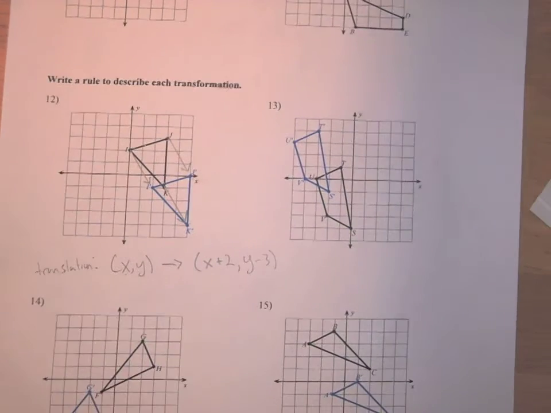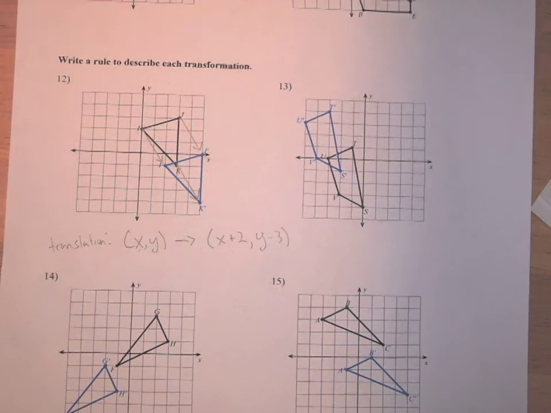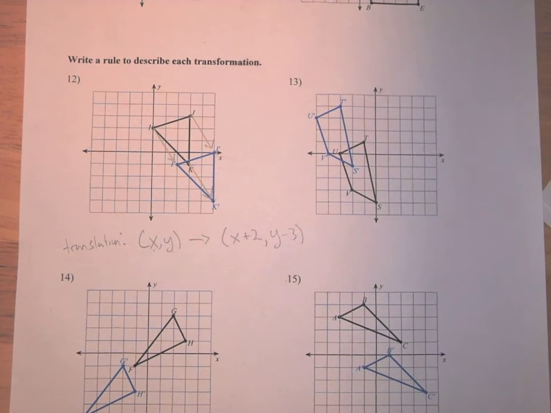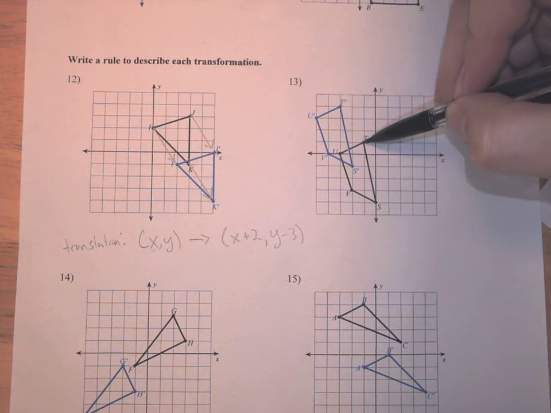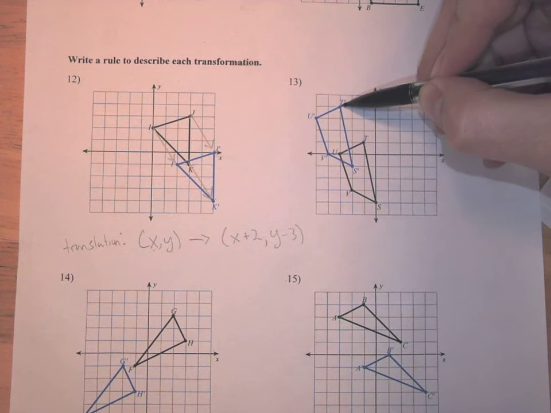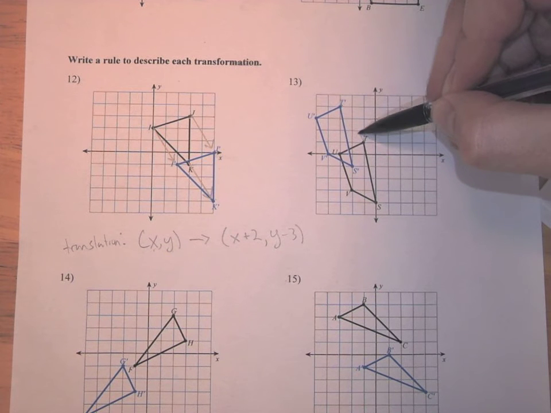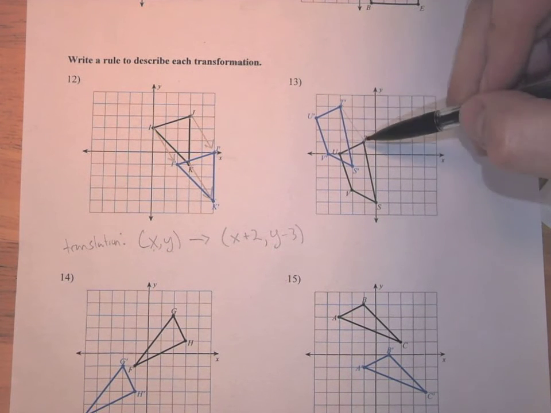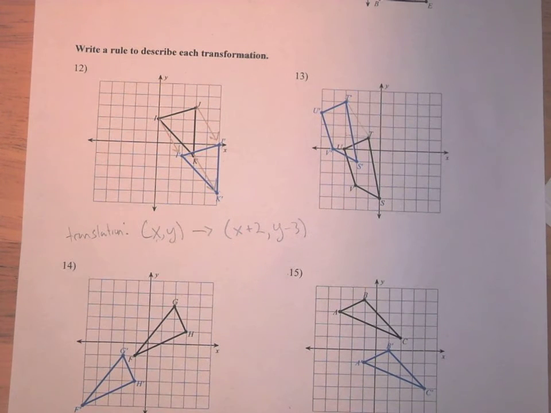Okay, so you're going to do that for these guys, same kind of idea. Now again, be careful that you identify the image and the pre-image before you start, otherwise you could be going in the wrong direction. So yours might be just black and white. Mine has some blue on it. So this one here, if you're thinking, oh, it's going down and right again, it's actually not. This is the original, which is called the pre-image, and this is the image. So I'm actually going this way. I'm going left and up. Okay, so left would be minus 2, up would be plus 3. So that'll help you with that one. And then you guys can do 14 and 15 on your own.